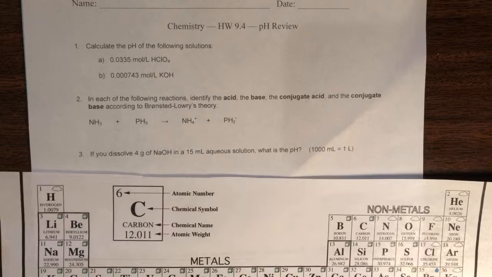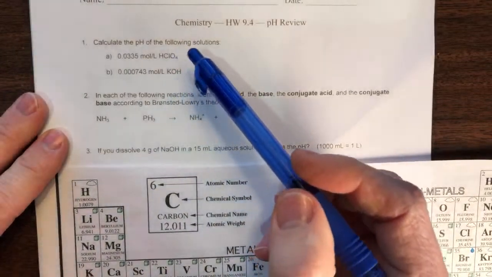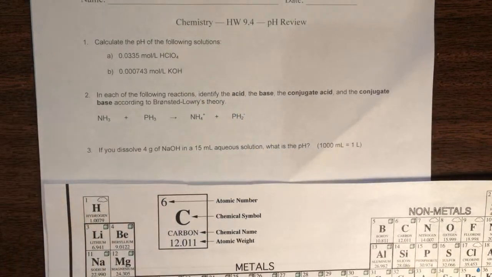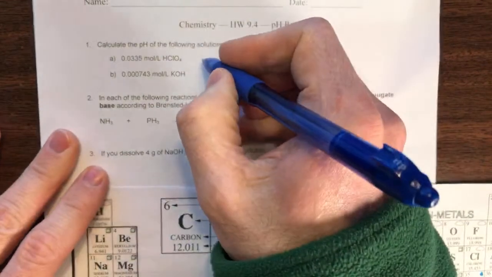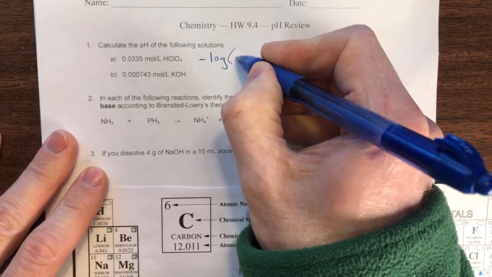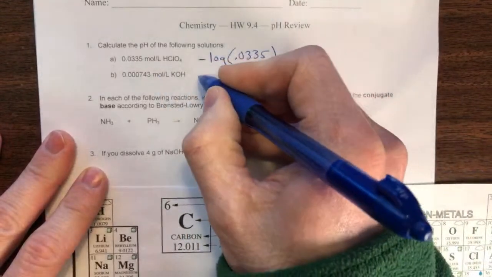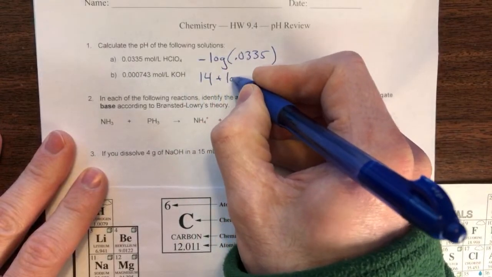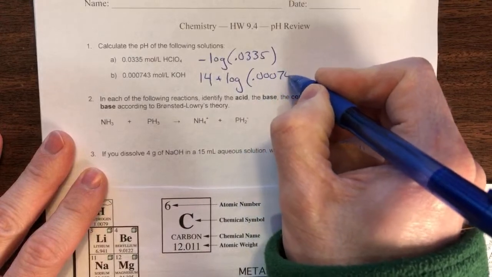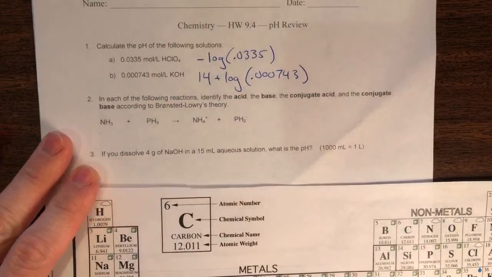All right, so anyway, let's go on. Let's talk about this. So we have pH of these things. If it's an acid, it's going to be negative log. So the pH is the negative log of whatever that number is, 0.0335. And if it's a base, it's going to be 14 plus the log of whatever that number is, 0.000743, because these are already molarity numbers.